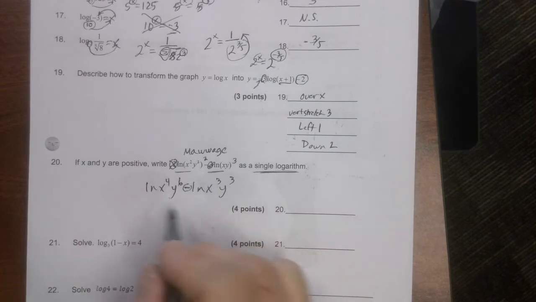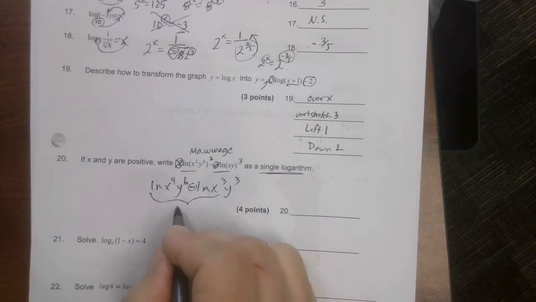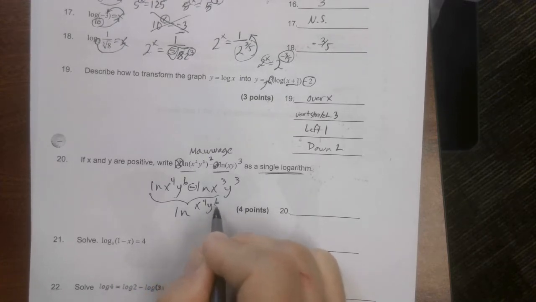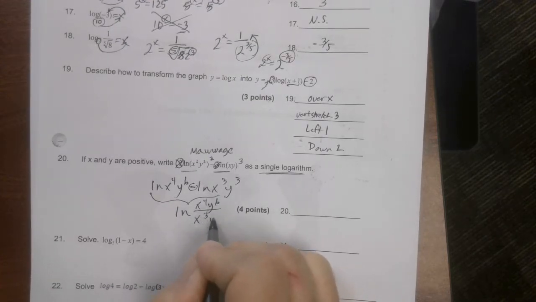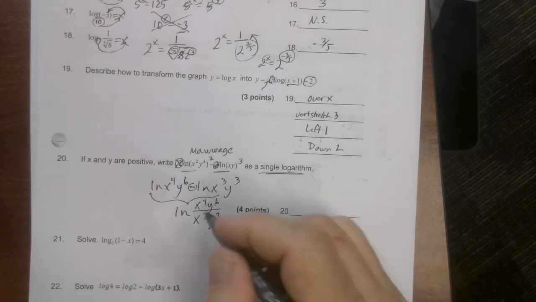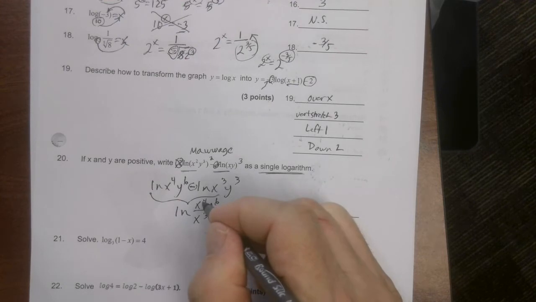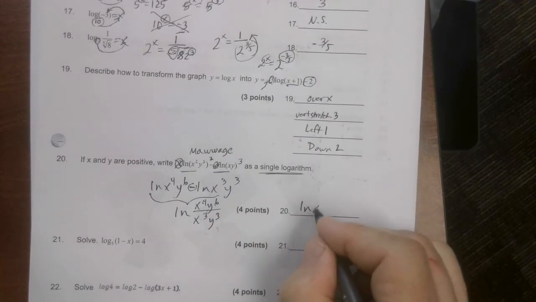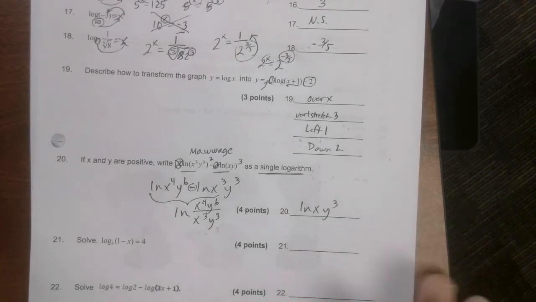Remember, subtraction means division. Here comes the marriage. Natural log of x to the 4th, y to the 6th over x cubed, y cubed. And now we've got to simplify this. So that would be the natural log. There's one more x in the top, 3 more y's in the top. So that just reduced to natural log of x, y cubed.